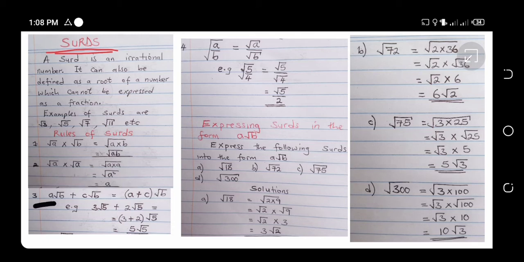The third one, we can also look at this one here, a root b plus c root b. When you look at these ones, we need some little knowledge of factorization. In the first part there's root of b, and then the second part there's also root of b, meaning there's a common factor.